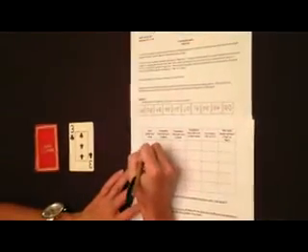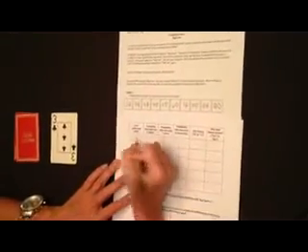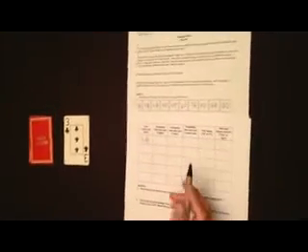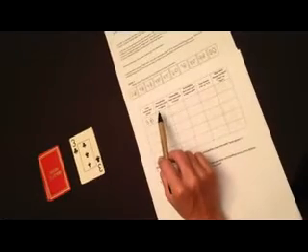And when you play the game high-low, we're going to start with our cards face down, and we're going to turn one card over at a time. So the first card is the 3 of clubs. So in the first column, I'm going to list the card, the 3 of clubs.